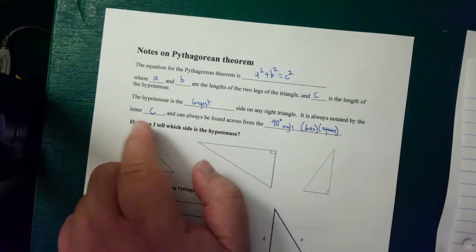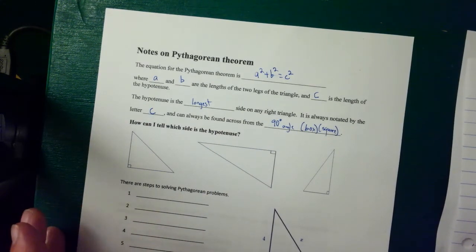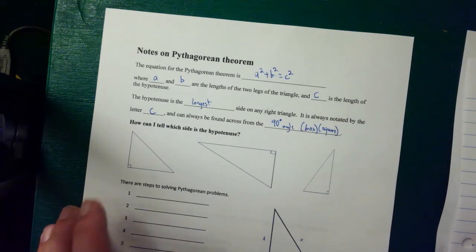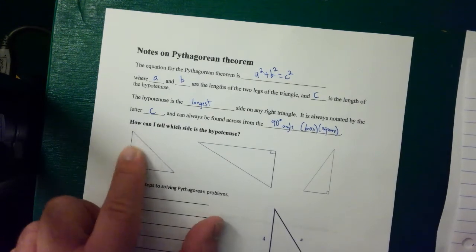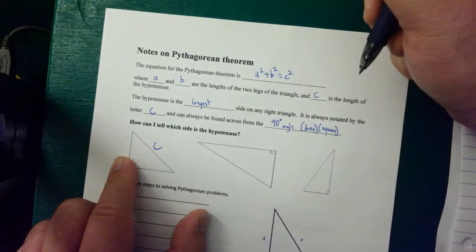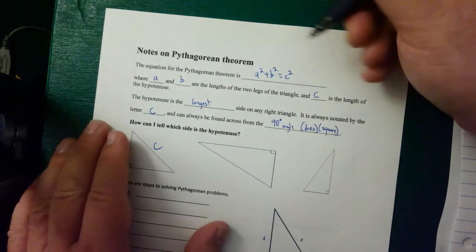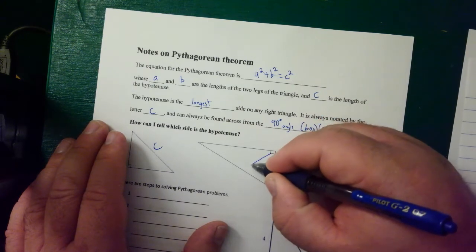Okay, so how can you tell which side's the hypotenuse? There's three ways. The first way that I kind of like is find the L, and once you find the L, you know that the hypotenuse is not part of the L, and so this has to be C.